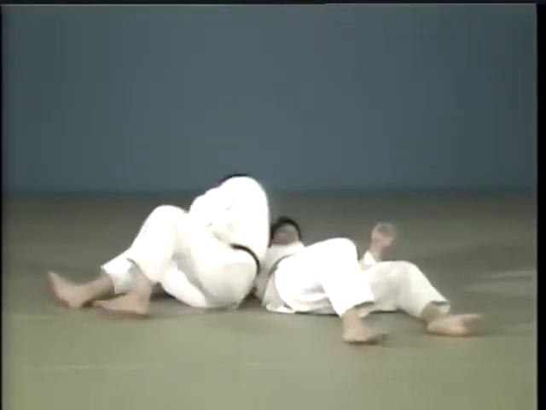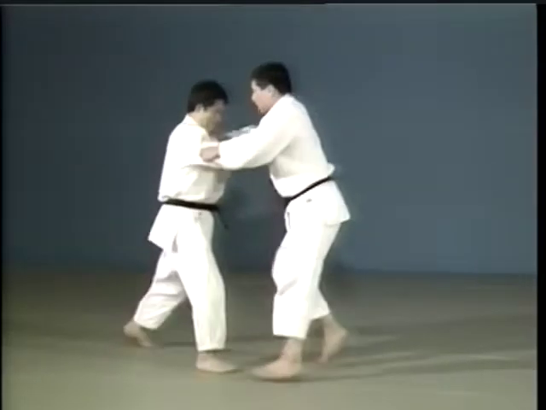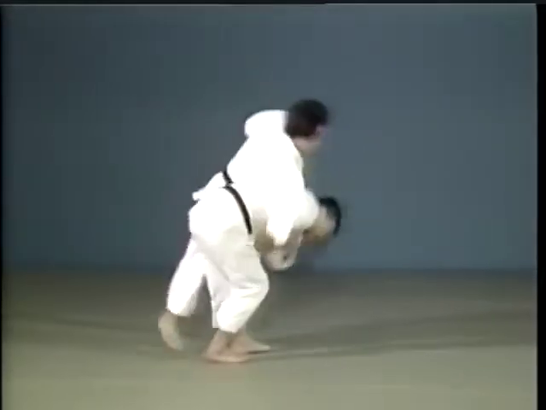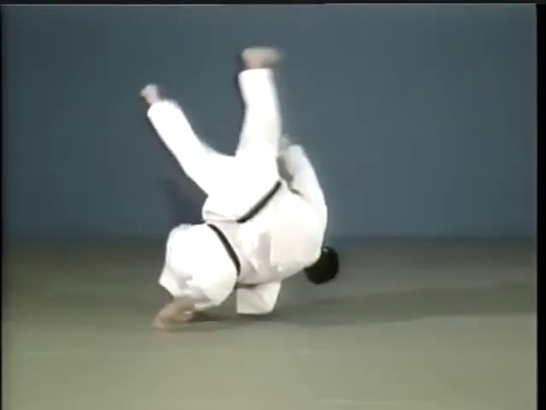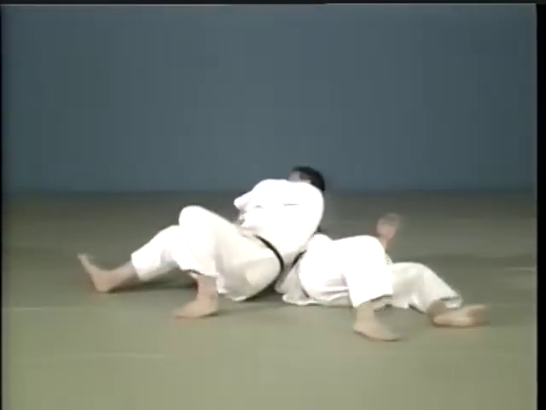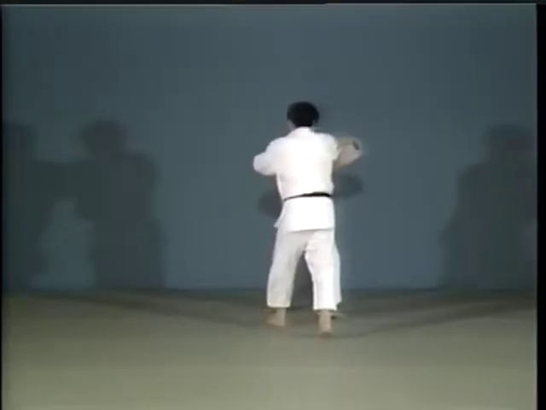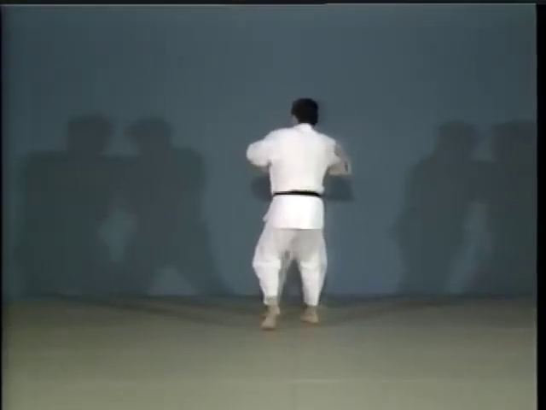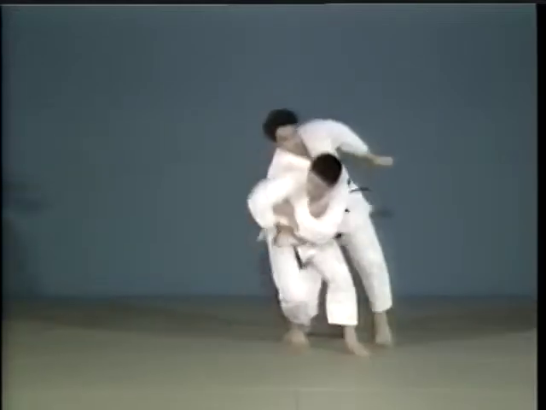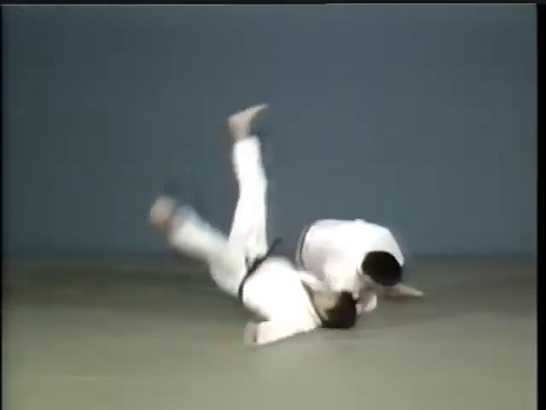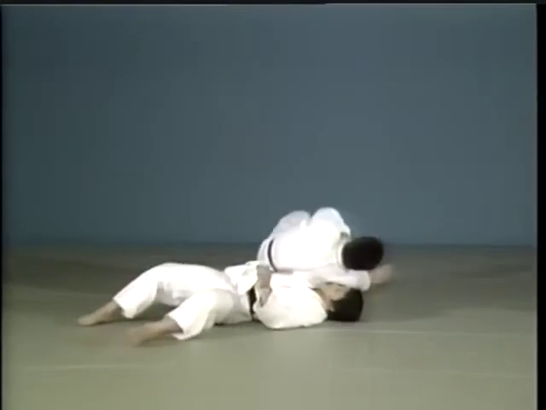In Soto-maki-komi, hold your opponent's arm under your arm, step in close with your hips, then turning, throw him over your body in a wrapping motion. Place your hip close to the opponent to use as an axis in the throw. This is the basic principle of Soto-maki-komi.